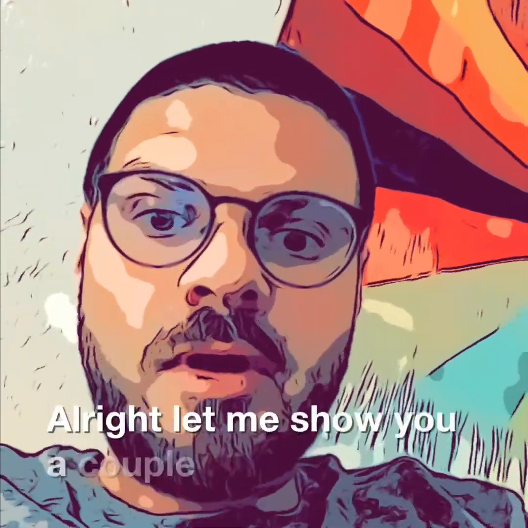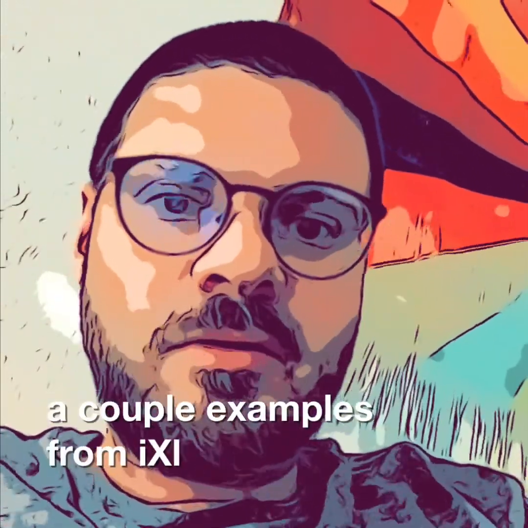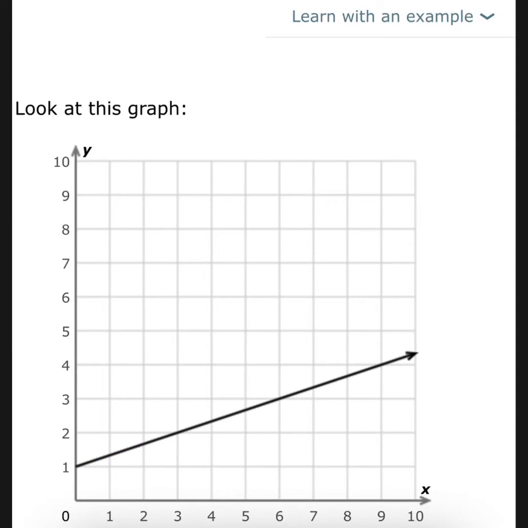All right, let me show you a couple examples from Excel. Okay, let's look at an example from Excel and see how we can do this. So you're not going to be able to draw on your computer, obviously. So I'm going to show you how you can do this with your calculator. The only thing you need to be able to do is find your X's and your Y's. So we've got to find two good points, and let's practice real fast.